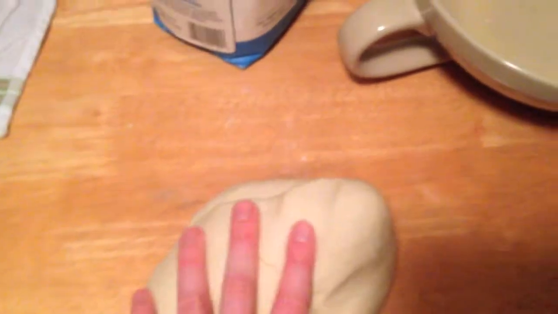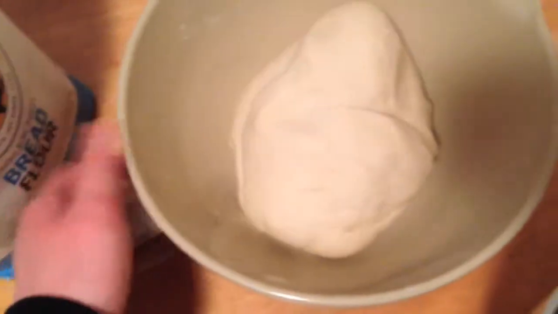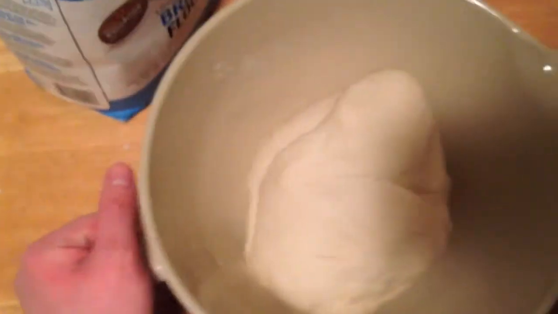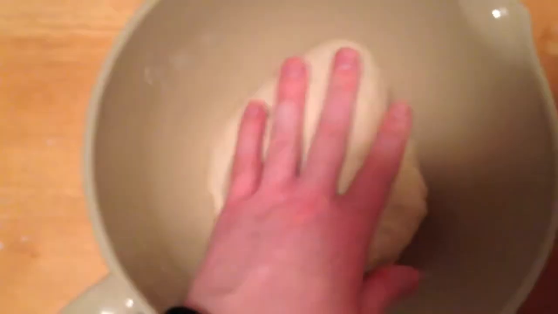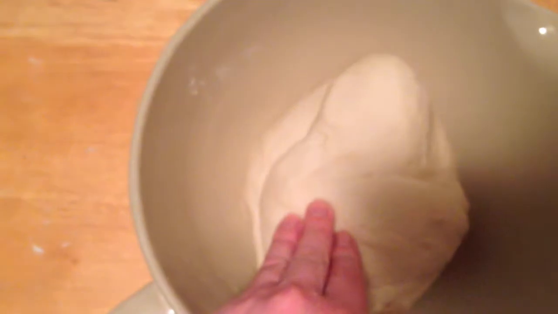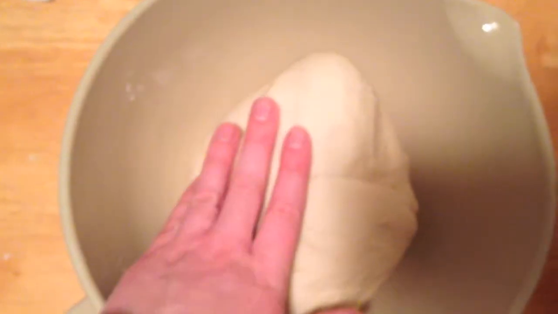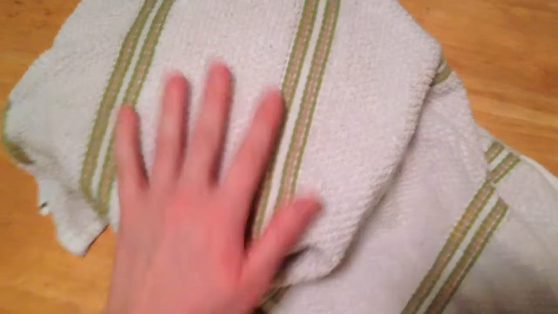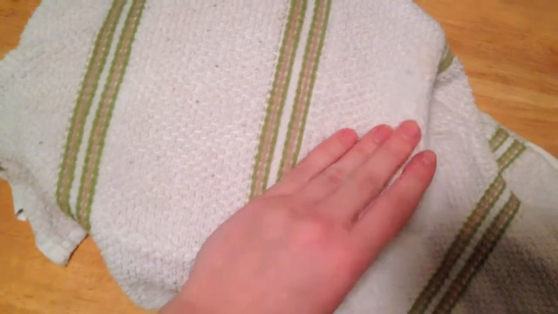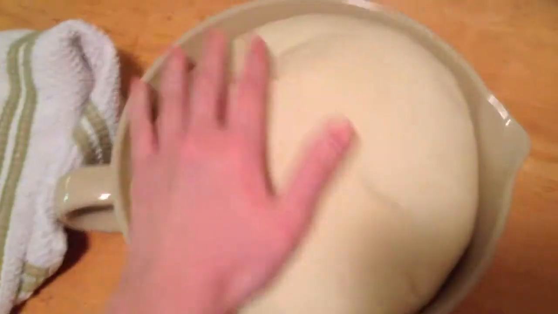So I'm going to put it in this bowl here and let it rest. I'm going to put it in a warm and damp place, and there the yeast will consume carbohydrates. My dough has been sitting under this damp towel on an oven vent for the last hour, and as you can see, it has really expanded in size.